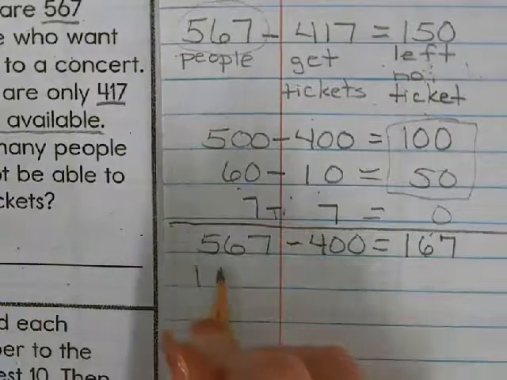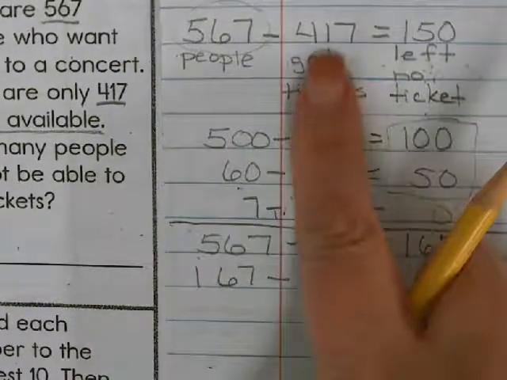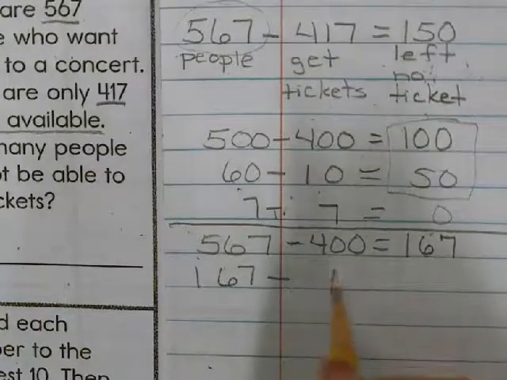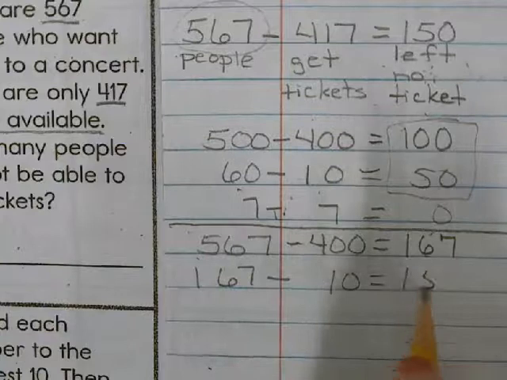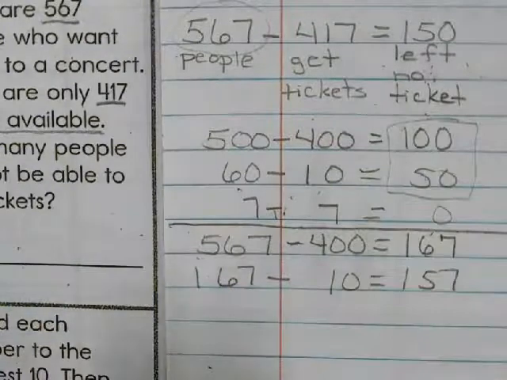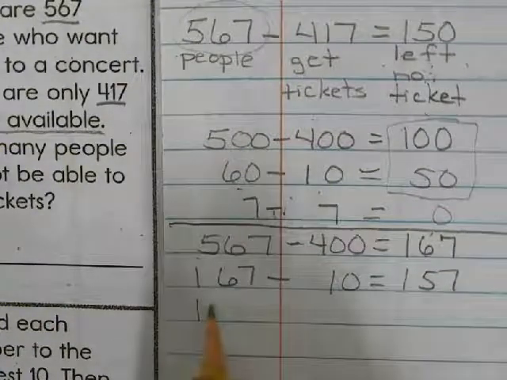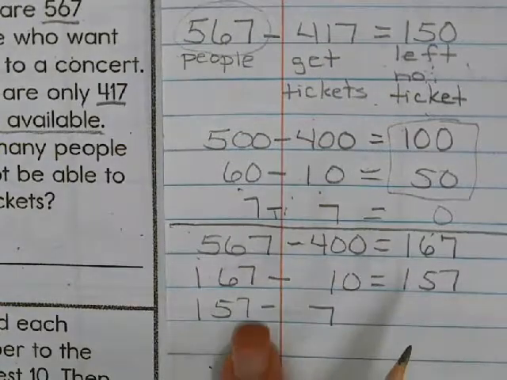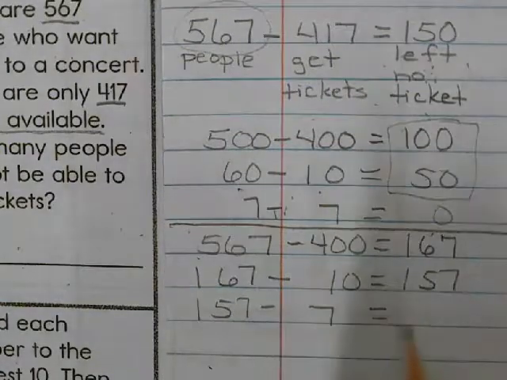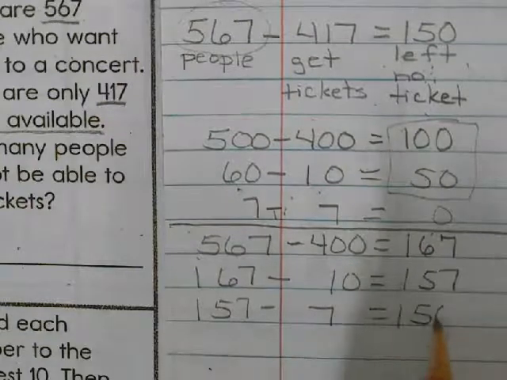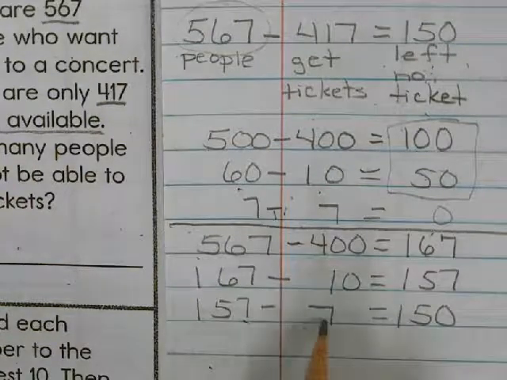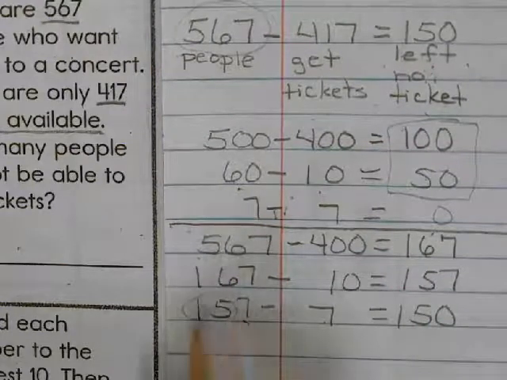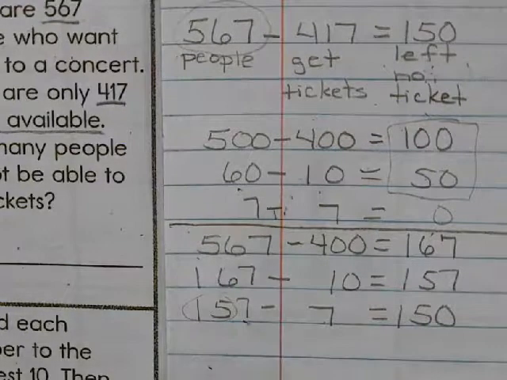I take the 167 and subtract 10, and that's going to leave me with 157. And if I take 157 and subtract my 1s, 7 minus 7 is going to leave me with 150, because I'm subtracting this 7 away from this 7. And that leaves me with what's left in my hundreds and my tens.